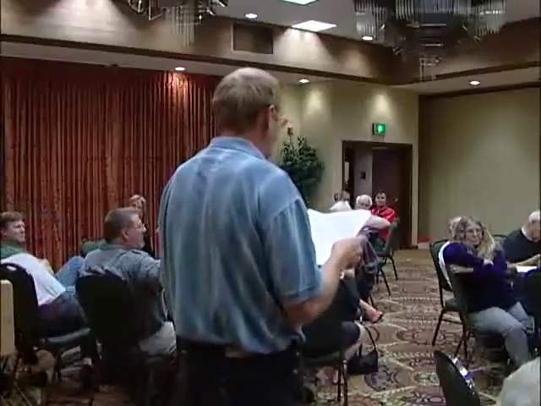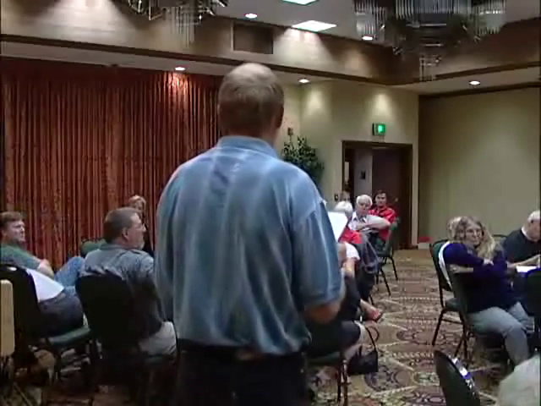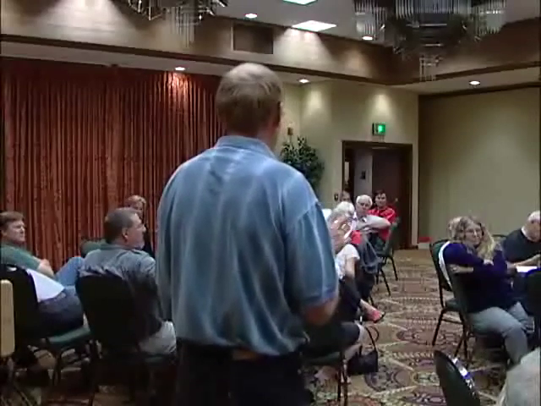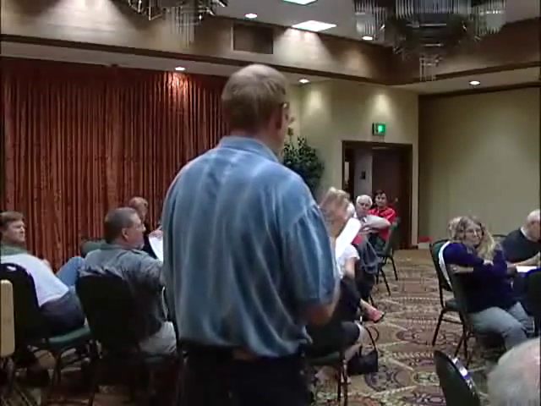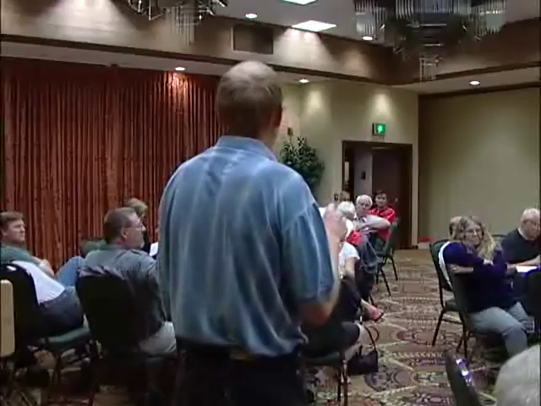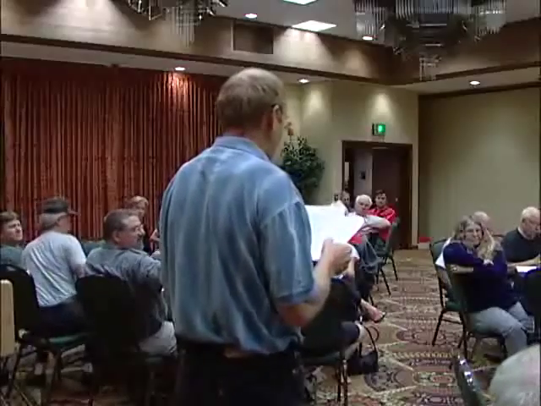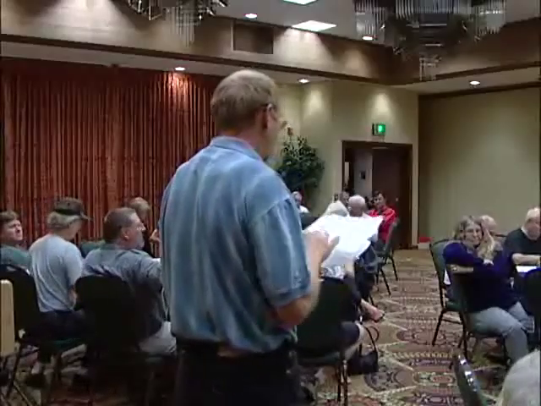And then we also want some dual-purpose roads designated in 4.1. Ones where we can put ATV and full-size vehicles on the same road. Right now, if you're not street legal, you can't go on those roads. People would like to see some roads available for that.